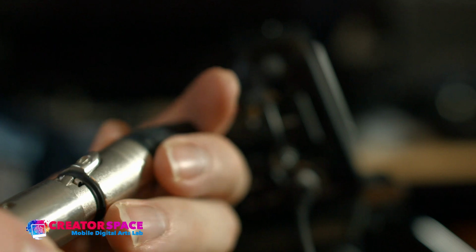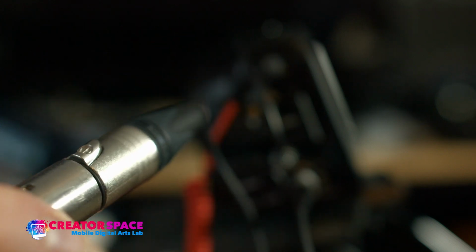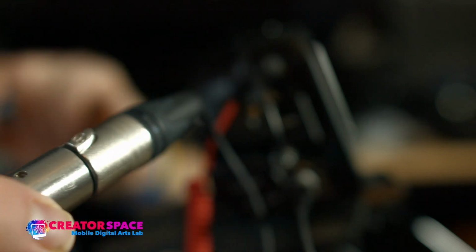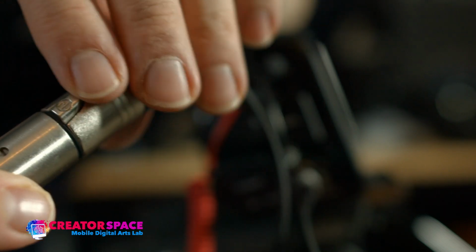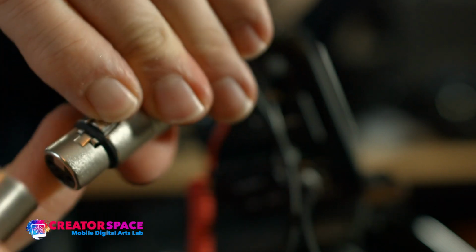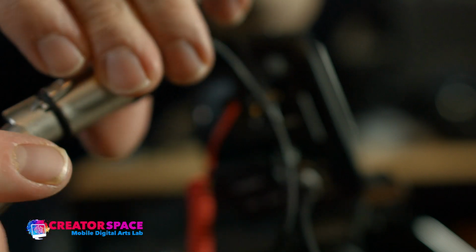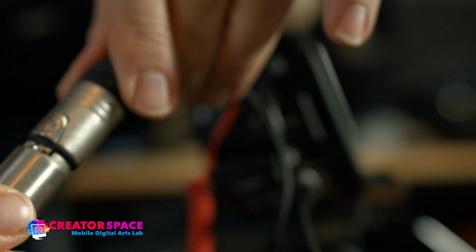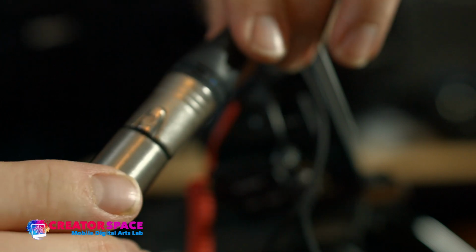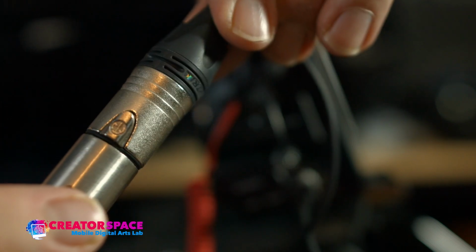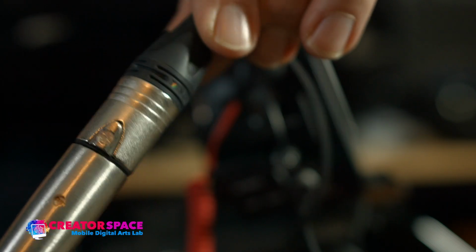It's going to go like this. Click in, and then to release, I would merely push down and then they slide out. If you don't push down on that, it will stay plugged in and it's locked. So that's a safety lock so that things don't get disconnected by accident while you're trying to record some sound. Okay, so that's all we need to do to connect that mic.